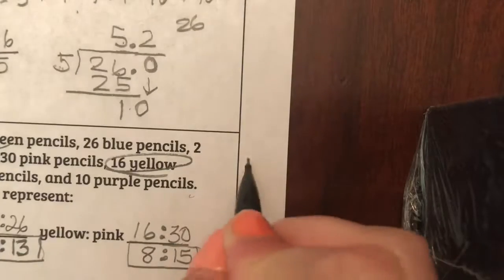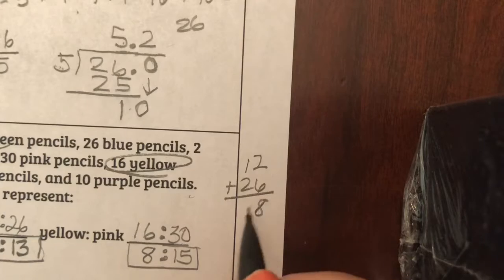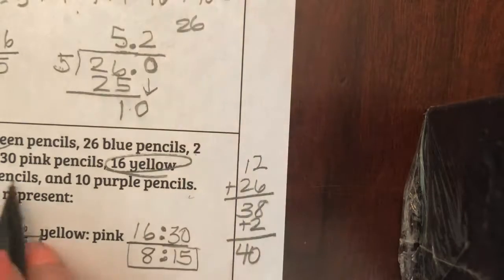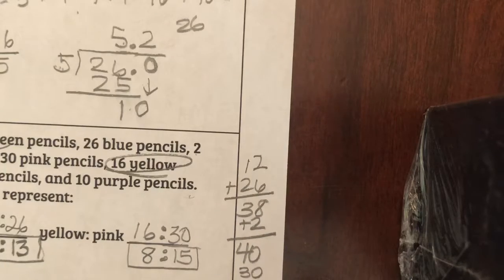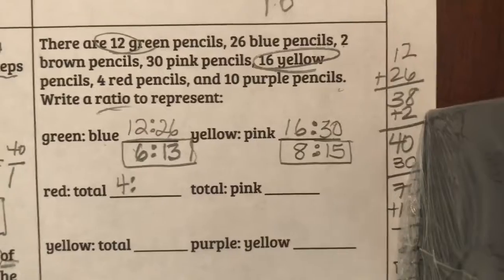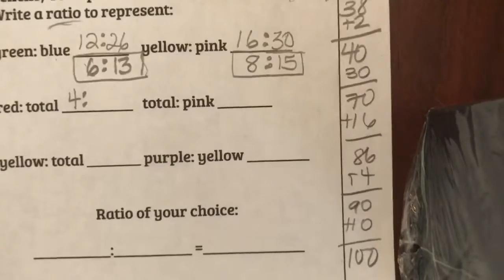Now I'm going to come over here and do a little side math. 12 plus 26 is 38. Plus 2 is 40. Plus 30 pink is 70. Plus 16 is 86. Plus 4 is 90. Plus 10 is 100. So if you did not know where I got those numbers from, let's go back over here. 12, 26, 2, 30, 16, 4, and 10. Guess what? Total's 100 pencils.